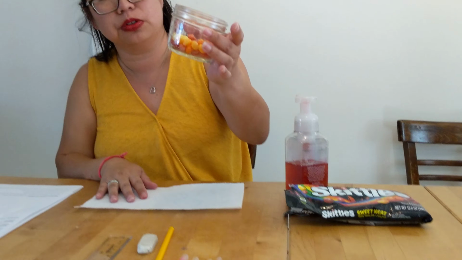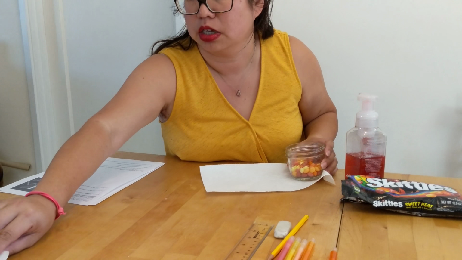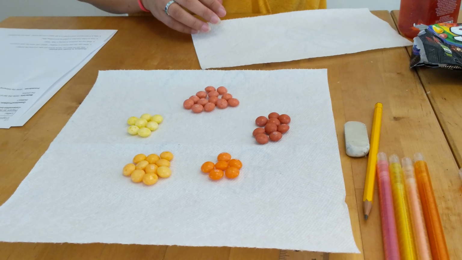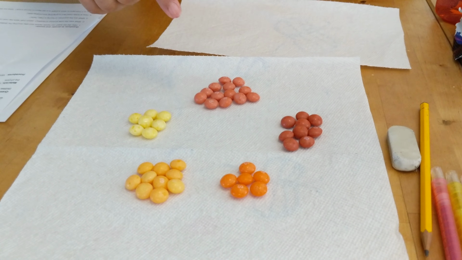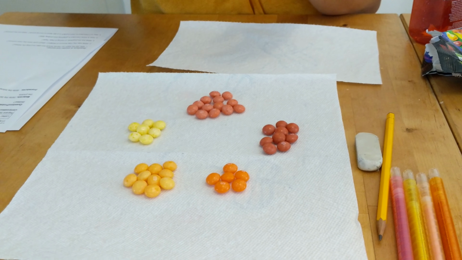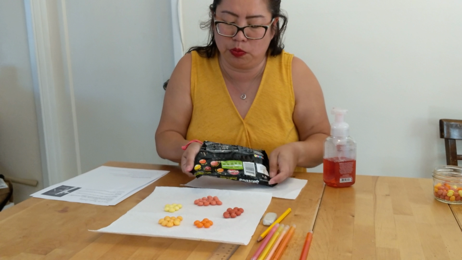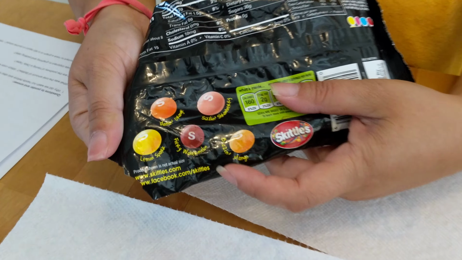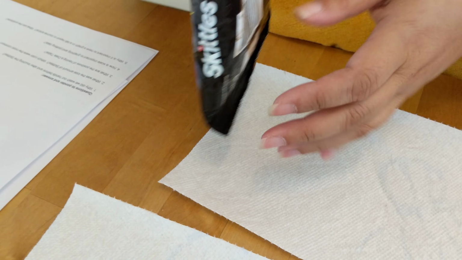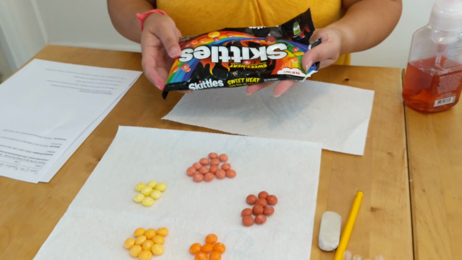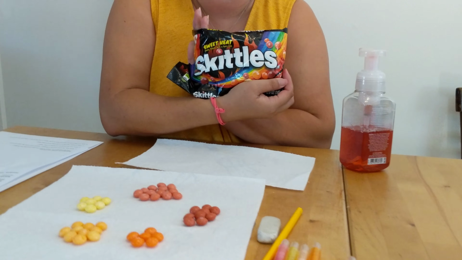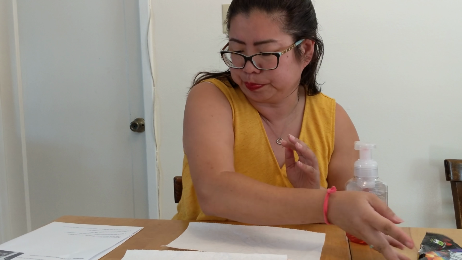Second, you're going to take your Skittles, pour them onto your clean paper towel, and sort them by color. If you notice here, there are 5 colors: 1, 2, 3, 4, 5. Since you won't all have the same bag, the flavors listed here will be on the PowerPoint, depending on what kind of Skittles you get. In Miss Chow's class, you're going to have the Sweet Heat, the regular Skittles, and the Very Berry Skittles. So the second step was sorting.